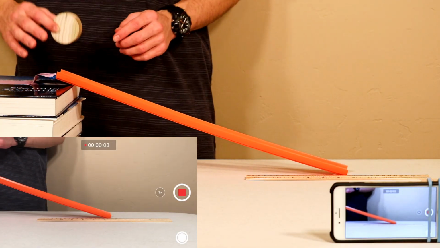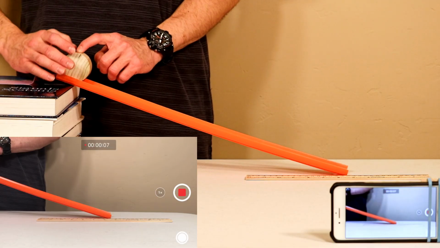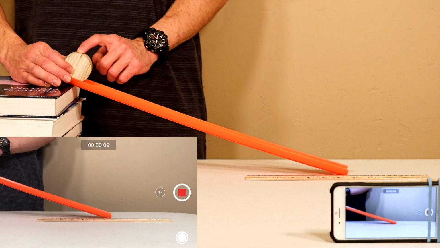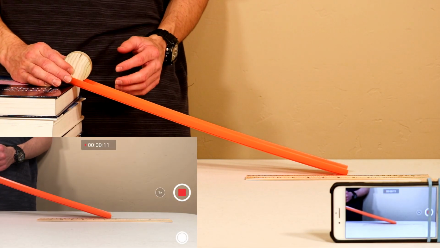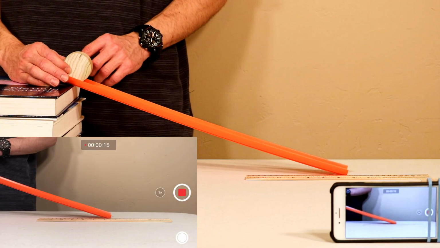Alright, so I've started the camera recording. I placed the disc right here at the top, right over the edge of the book, so that's where I measured the height. And then don't give it any initial velocity. If you do that, then it'll mess up the conservation of energy predictions. And then just let it go.